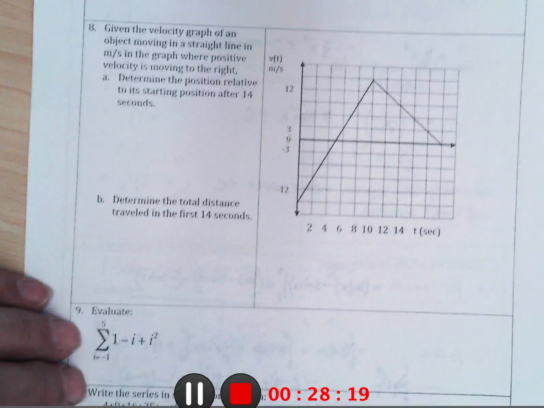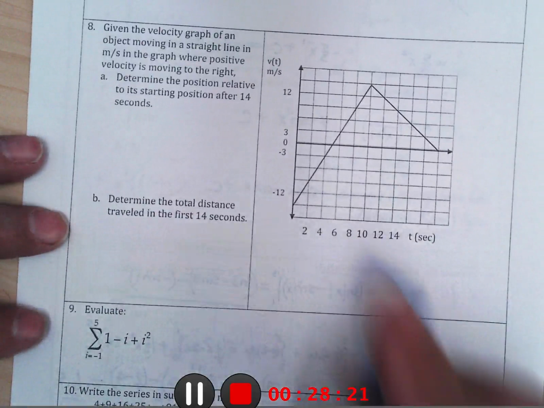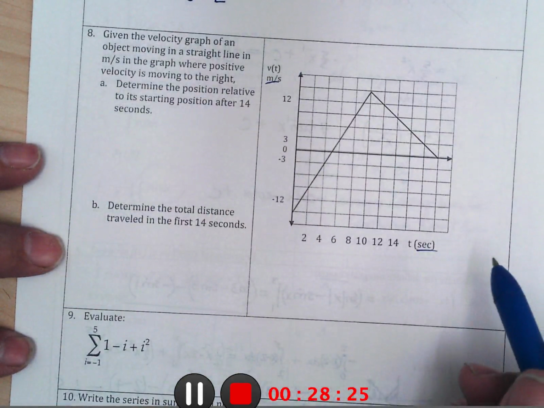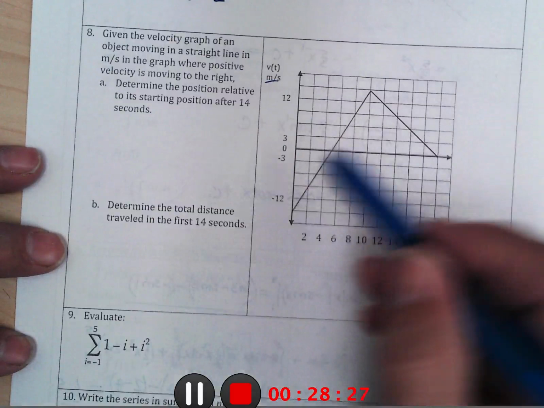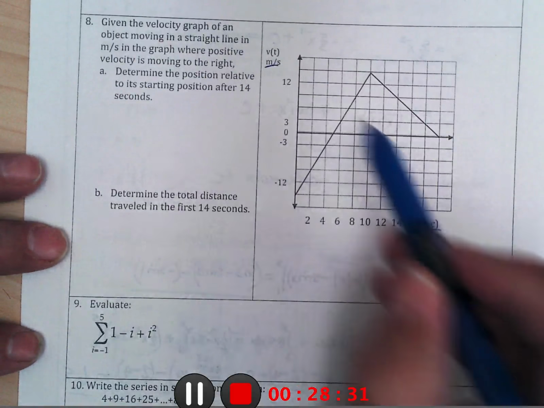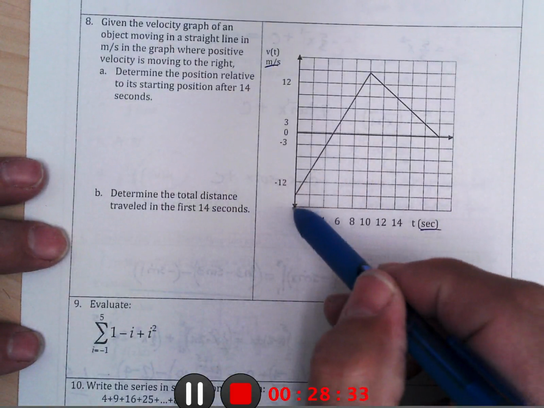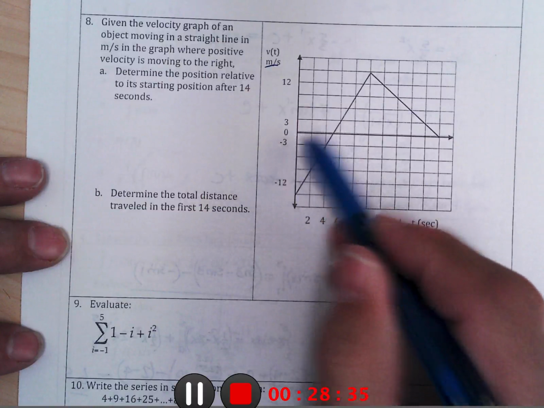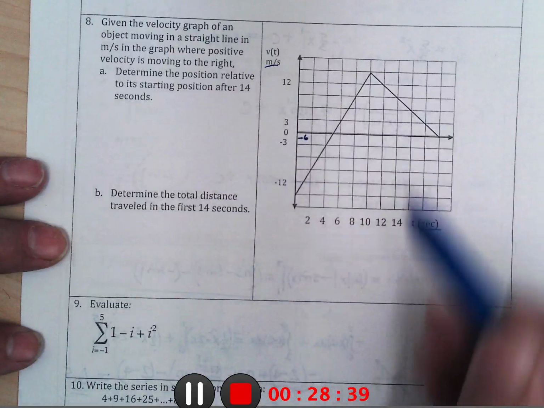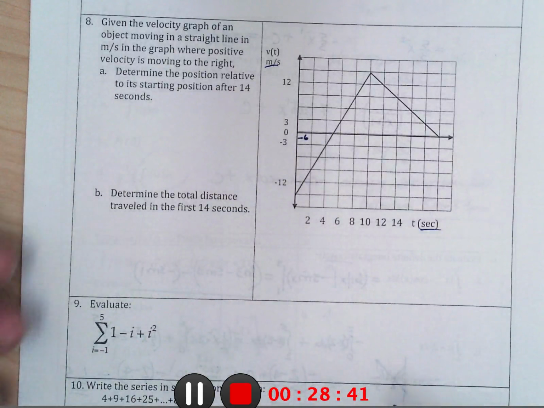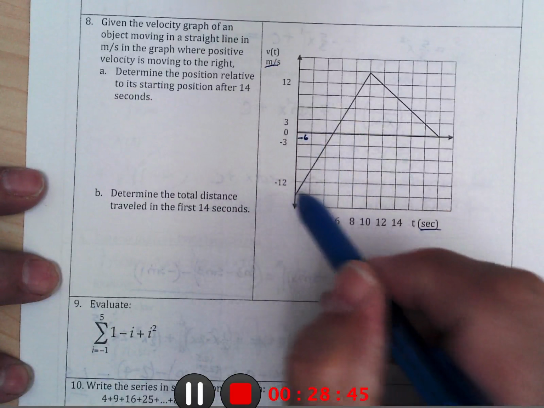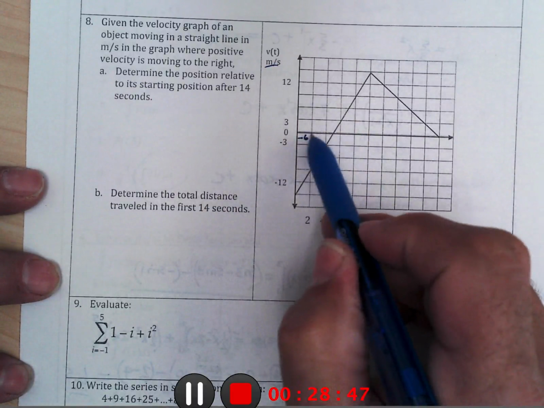Okay, if this is a velocity graph in meters per second, and this is in seconds, then the area would represent how many meters. And if I look at just one box, it's 2 wide and 3 tall, so this is worth a negative 6 meters if I want to count boxes. Or I can do the triangle formula. Now, if this is 2, 4, that would be 5.